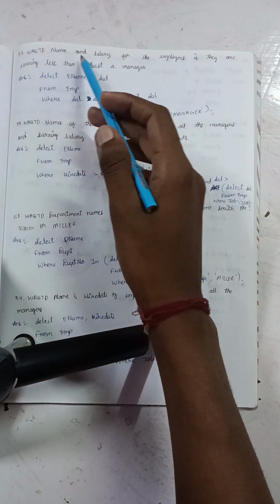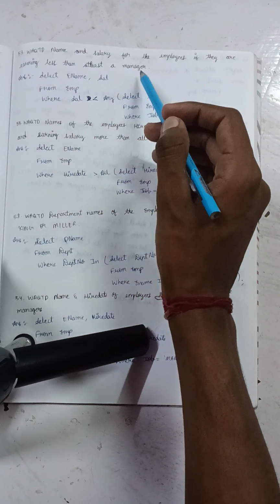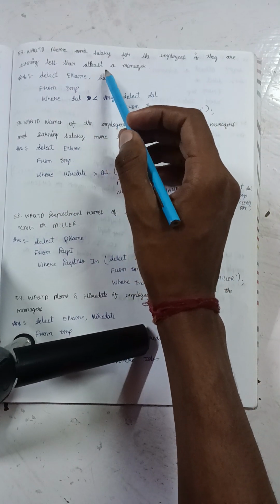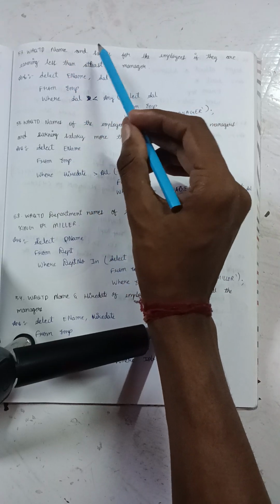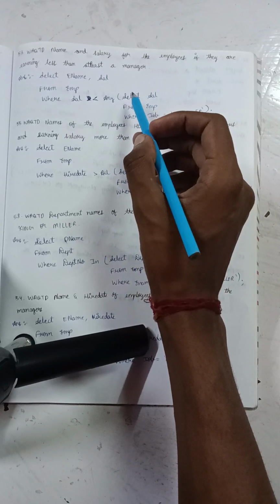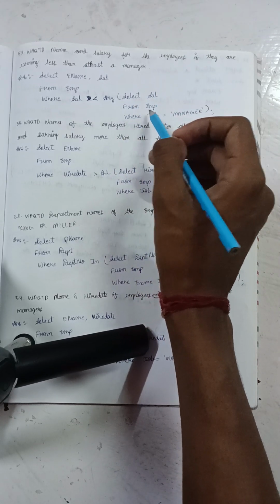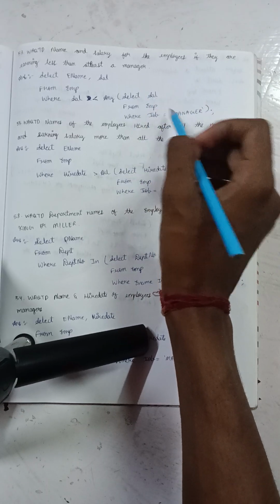Write a query to display name and salary for the employees if they are earning less than at least a manager. So here we want to know about the name and salary. First we want to know about the salary of manager. So we will write a query: select salary from EMP where job equals to manager. Here we will get the salary of manager.